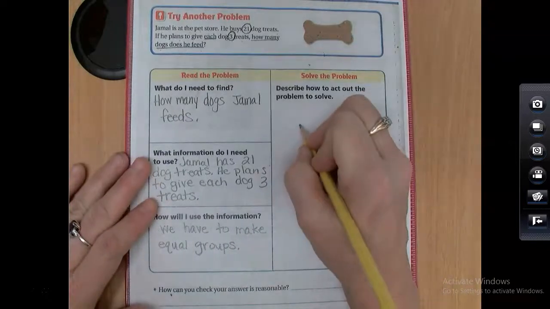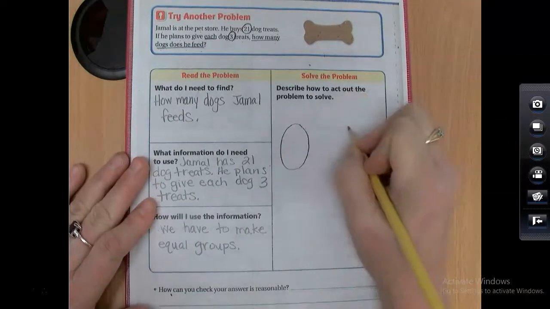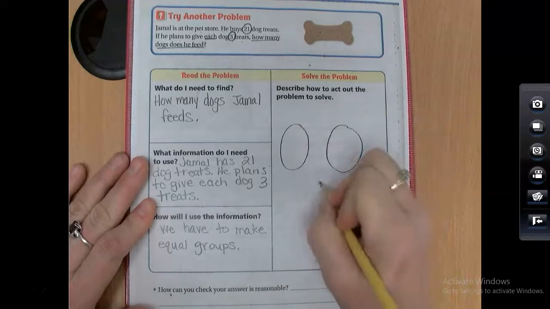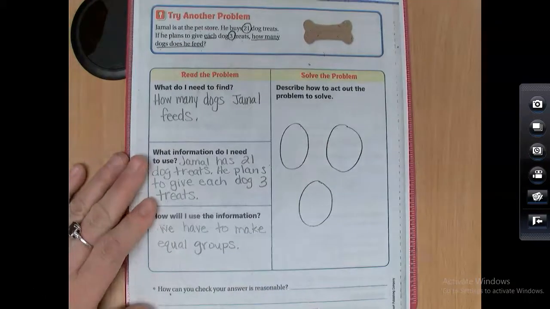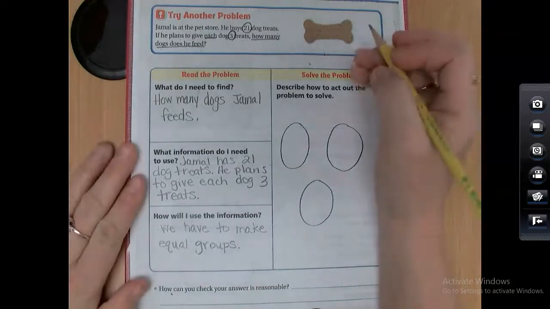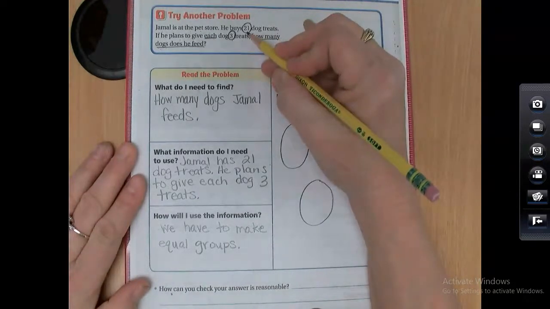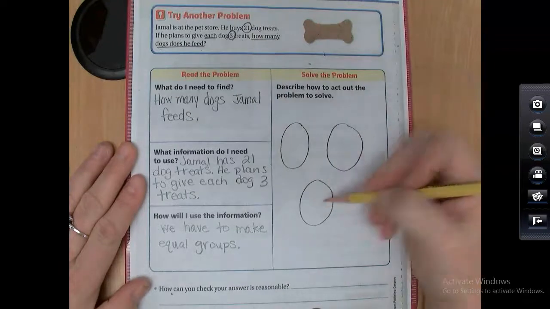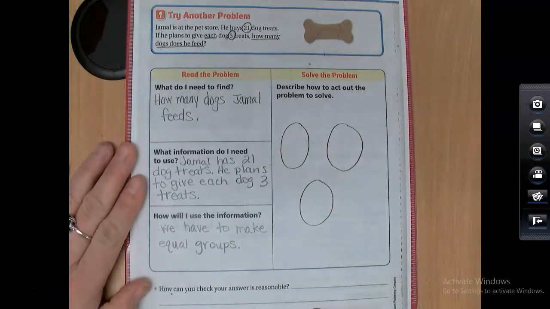So we're going to make equal groups. We're going to make 3 groups, okay, boys and girls? So go ahead and make 3 groups. Now, we're going to put 1 dog treat in each group until we get to 21. So let's go ahead and do that.